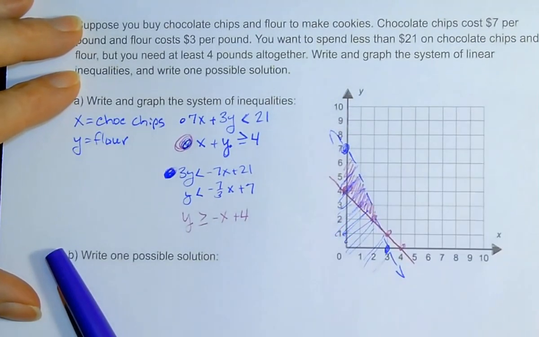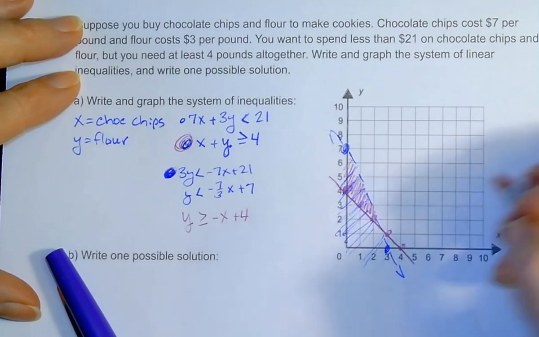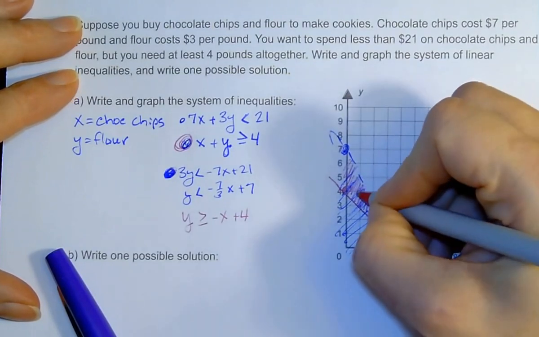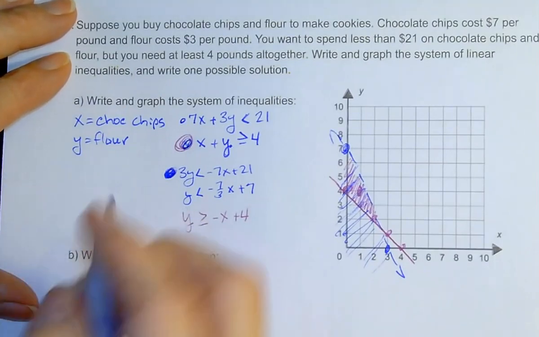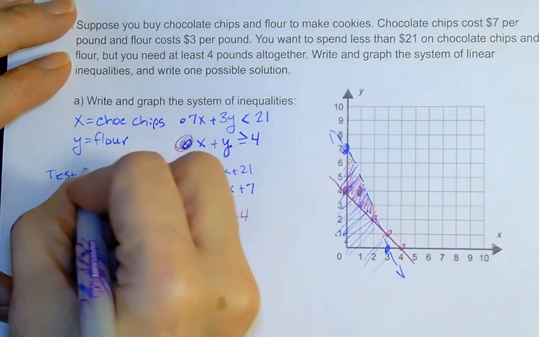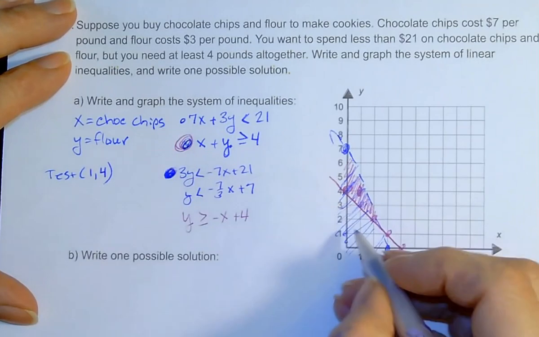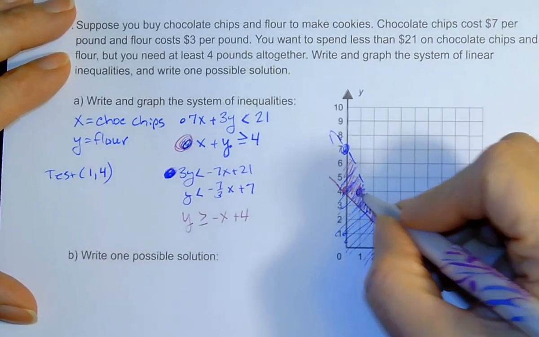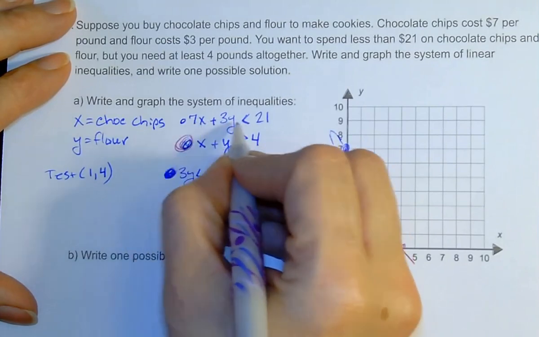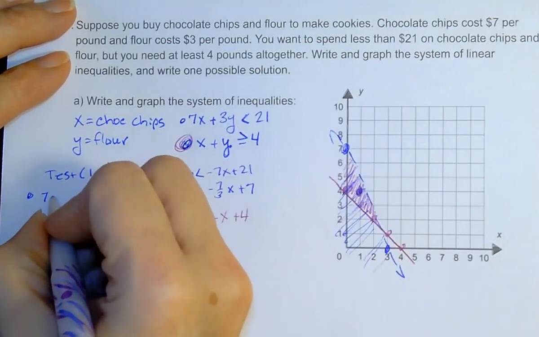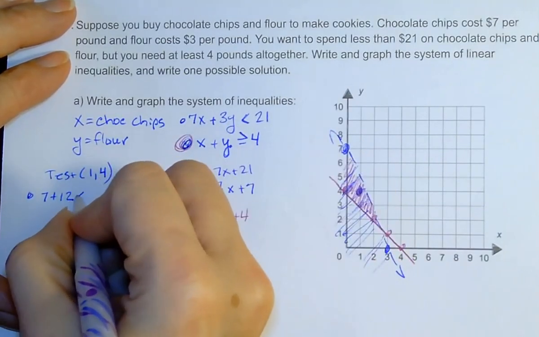Okay, I can choose a test point if I want to. It looks like a safe test point would be this one right here, 1, 4. So I am going to test 1, 4. It should be true for both of them if I drew my lines neatly enough. And so if I plug those back into the original, I'm going to get 7 plus 12 is less than 21.